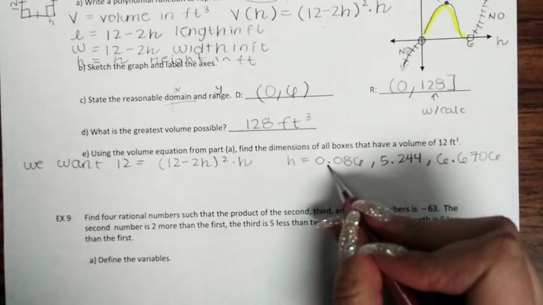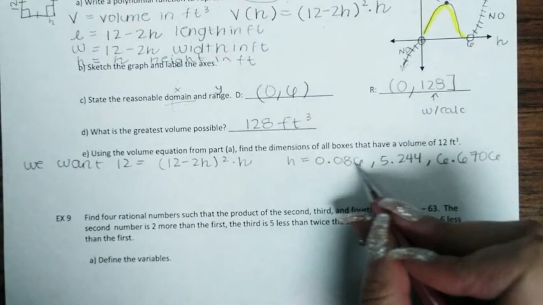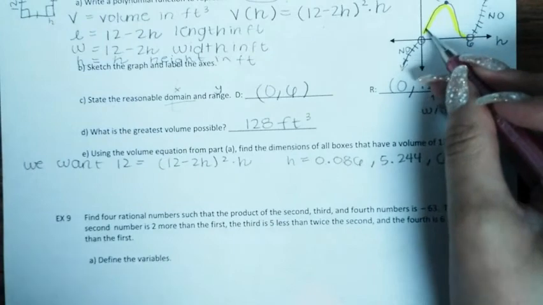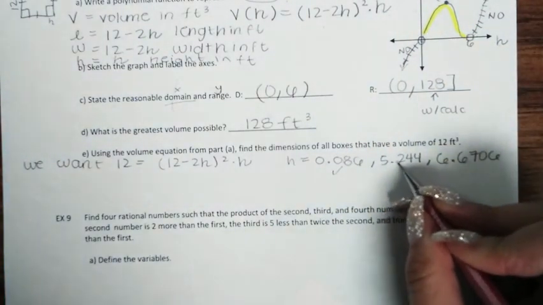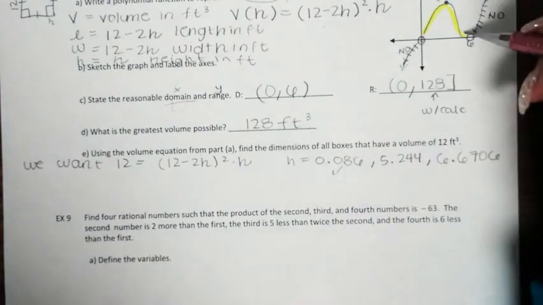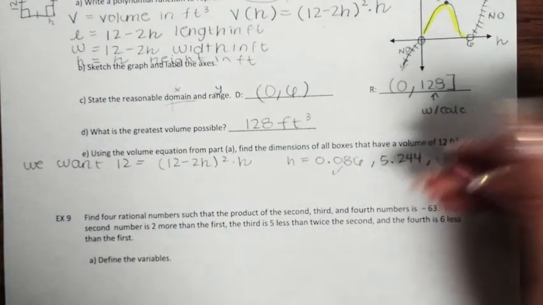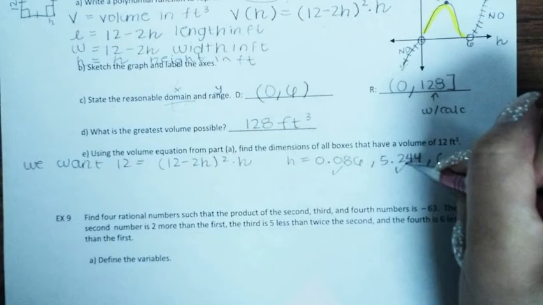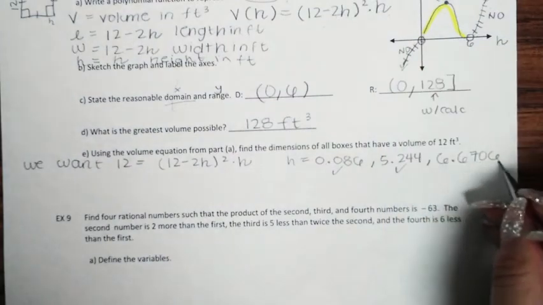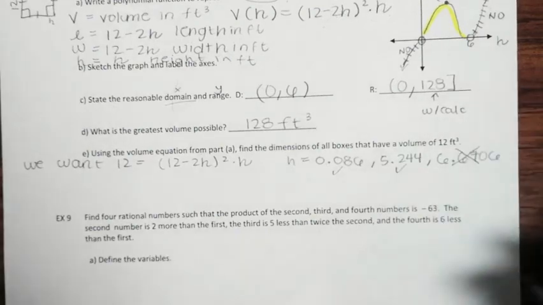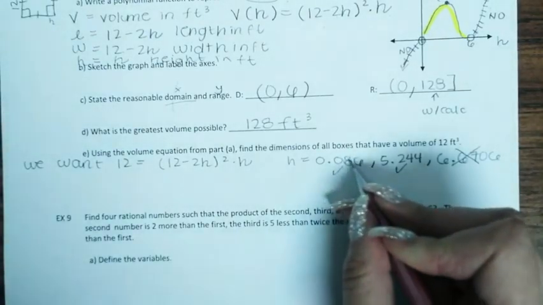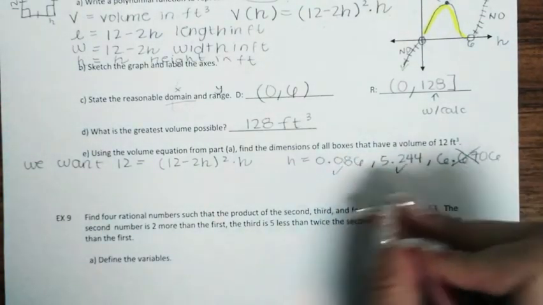So h is 0.086. Well, you have that it's somewhere here, right? So this one is a good solution. Now this one, 5.244, is in this area, so this one is good. This one is 6.6706, and you know that it's in this area, so this one is not a feasible solution. So your two solutions that are going to be okay are these two.